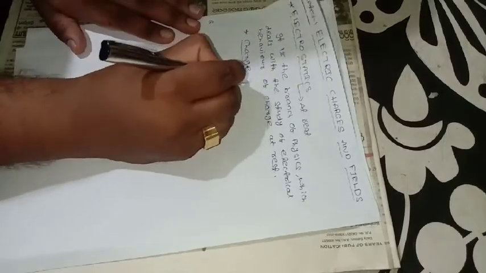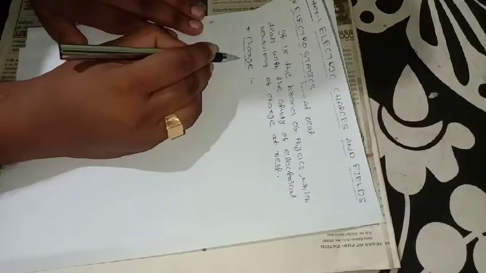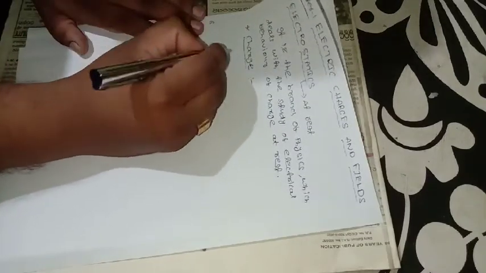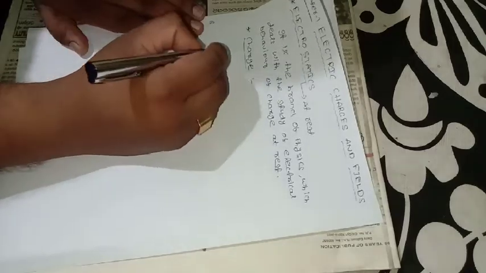Charge concept comes from atom. You have already read what is charge in 10th class. So what is charge? Charge can be defined in this way. Various definitions are there, but I am telling you a very easy trick.